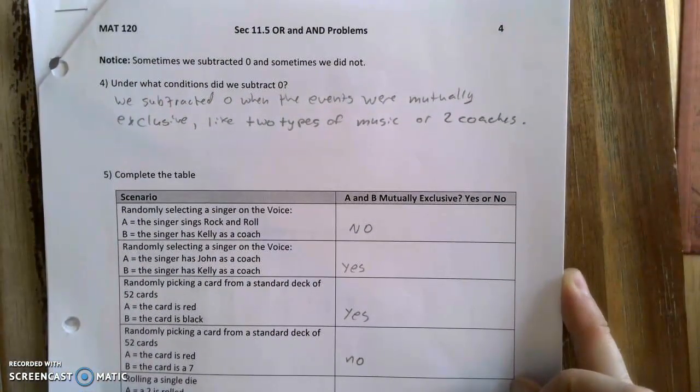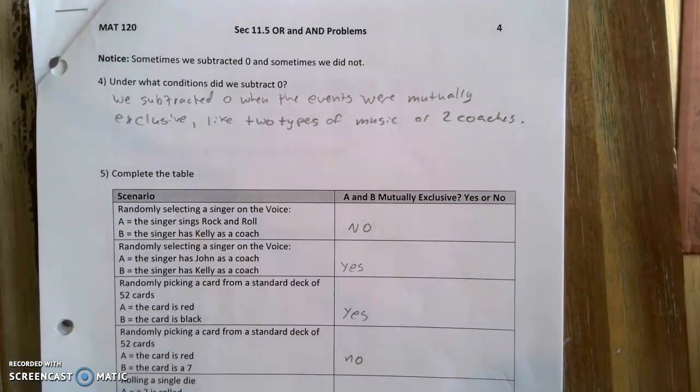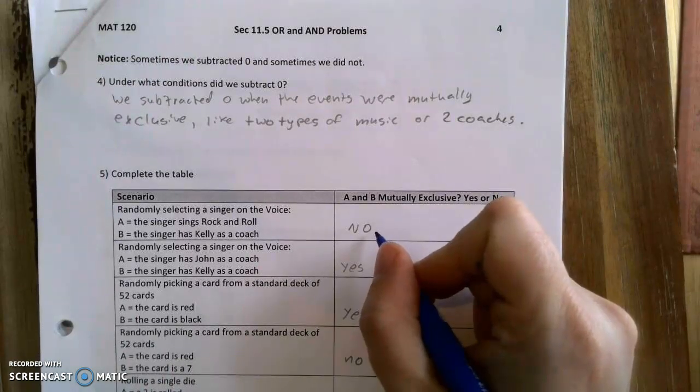Okay, so notice sometimes we subtracted 0 and sometimes we didn't. We subtracted 0 when these events are what they call mutually exclusive, such as 2 types of music or 2 coaches. So we want to determine whether these things are mutually exclusive. The singer sings rock and roll and the singer has Kelly as a coach. Well, those are 2 different categories. It's possible to have both. So no, it's not mutually exclusive.